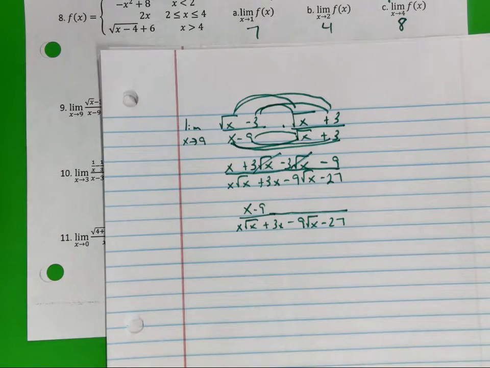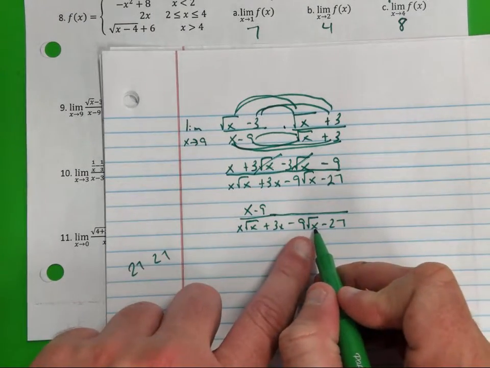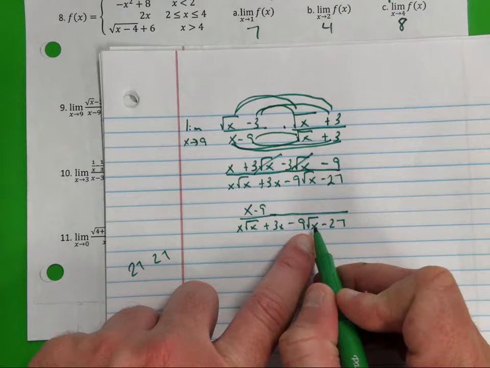I'm going to plug 9 in to see if I can do direct substitution. Let's do this. What's square root of 9? 3 times 9 is 27. Plus 3 times 9 is... So I'm going to write all these 27 down to keep track. So I got 27 or 27. What's square root of 27 here?